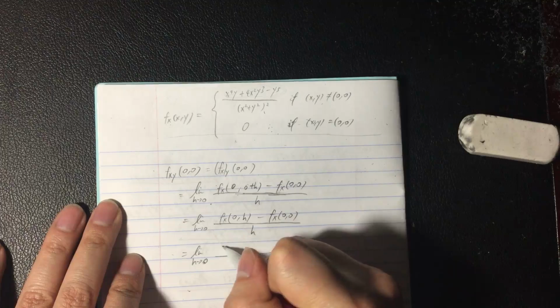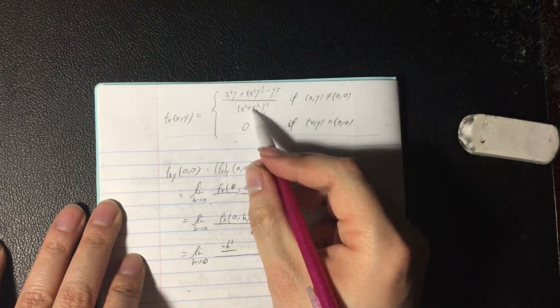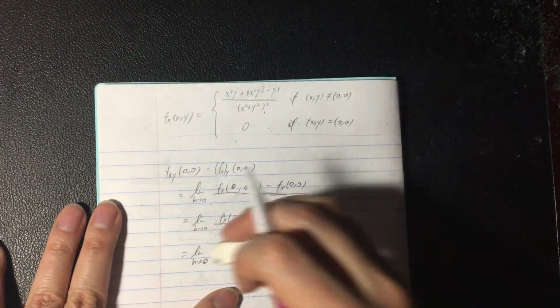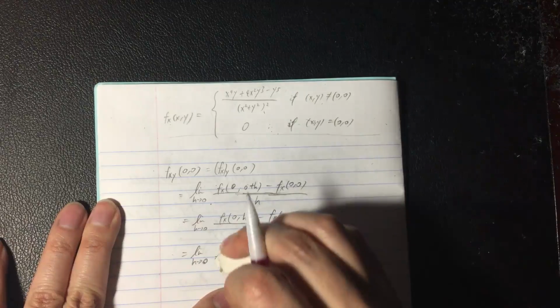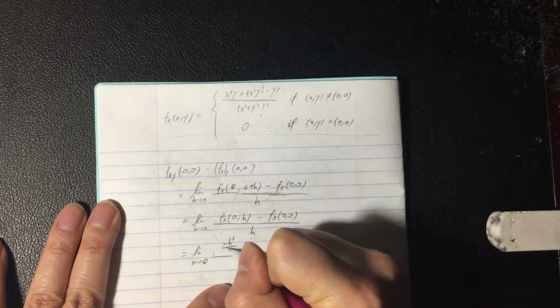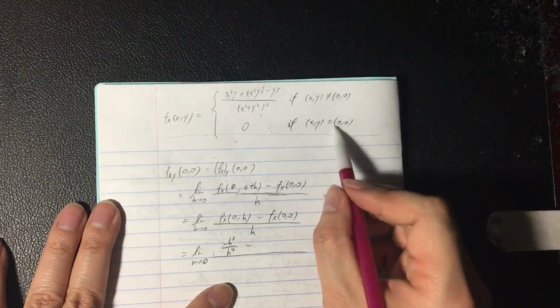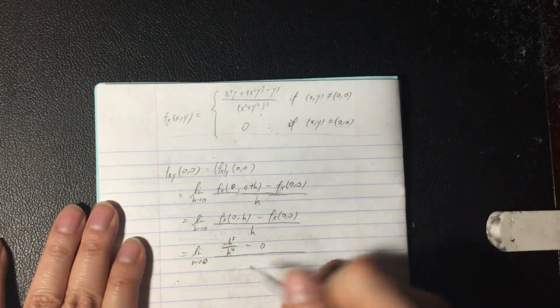I have negative h to the power 5 over h to the power 4, minus f sub x of (0, 0), which is 0, over h.